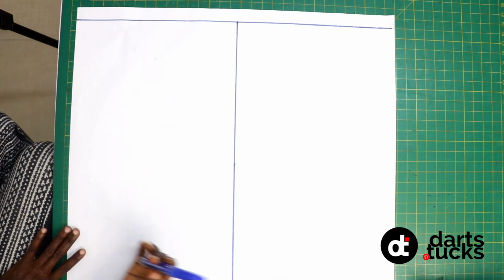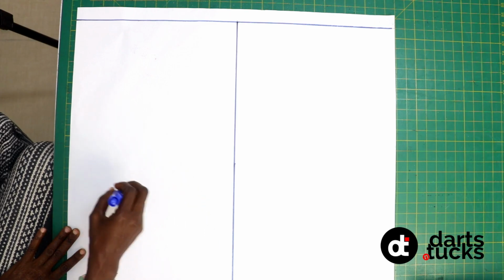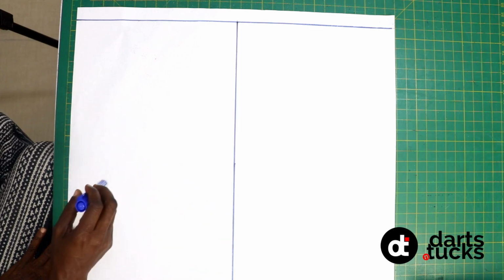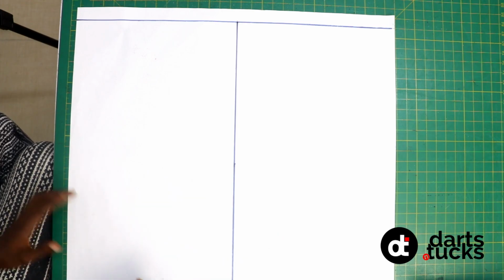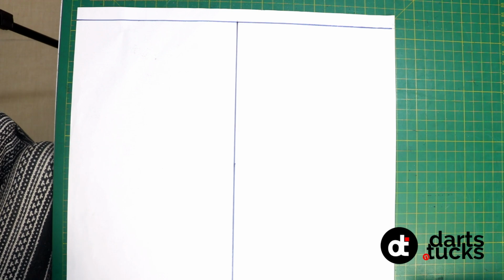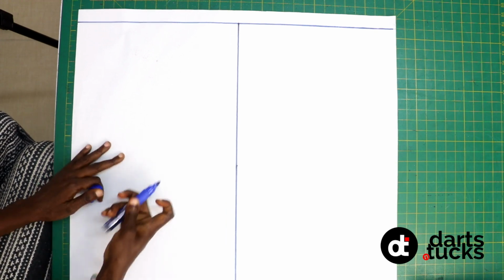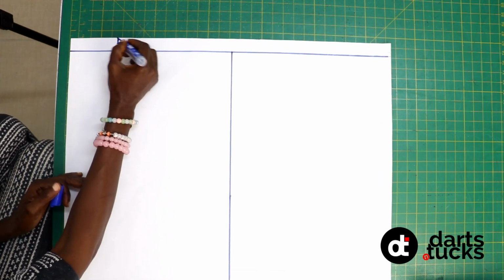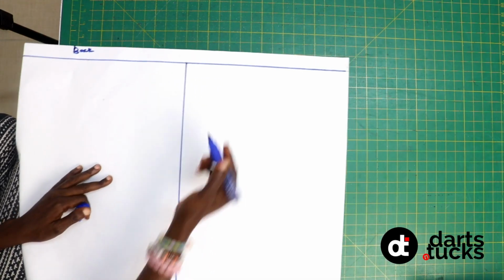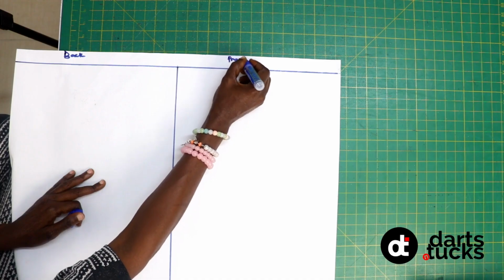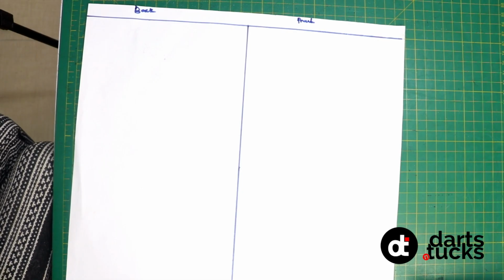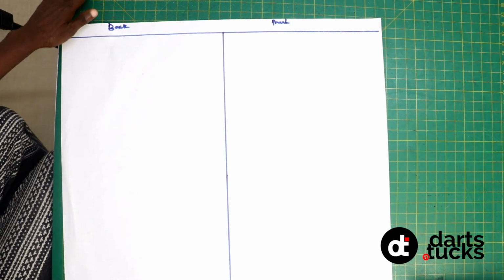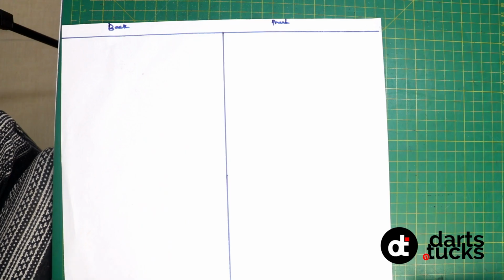So for the skirt, I'm doing both front and back side by side. That's how we draft the skirt pattern. On my left is going to be my back pattern, and then on my right, it will be my front. So I have divided the paper into 2 equal parts. So now I'm going to start to draft.